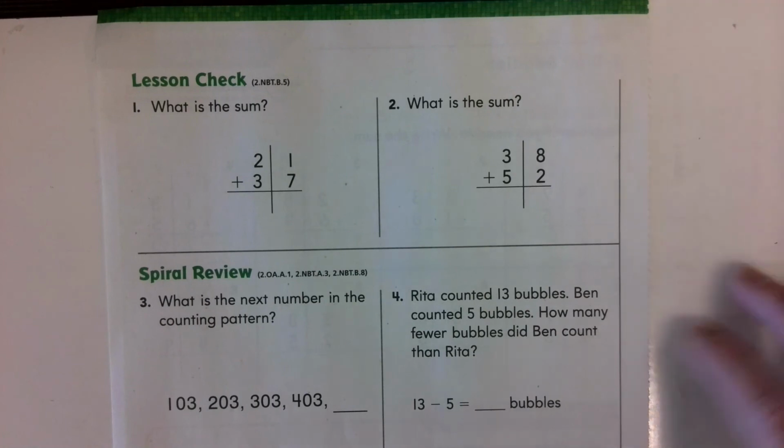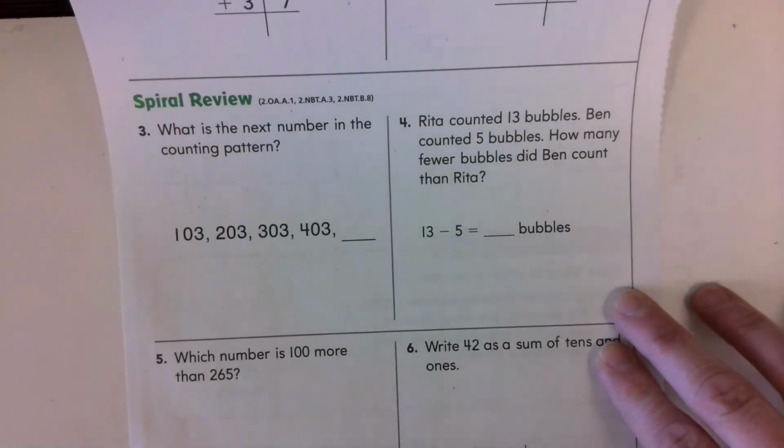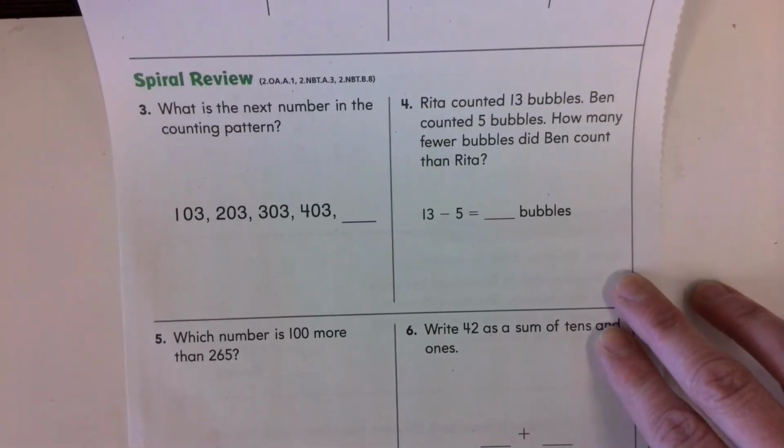On the back, okay, you may choose how to solve 1 and 2. You can use regrouping or partial sums. You could also use expanded form if you wanted to. Alright, and then just finish these on your own. They're just a quick review. 3, 4, 5, and 6, not too tricky.